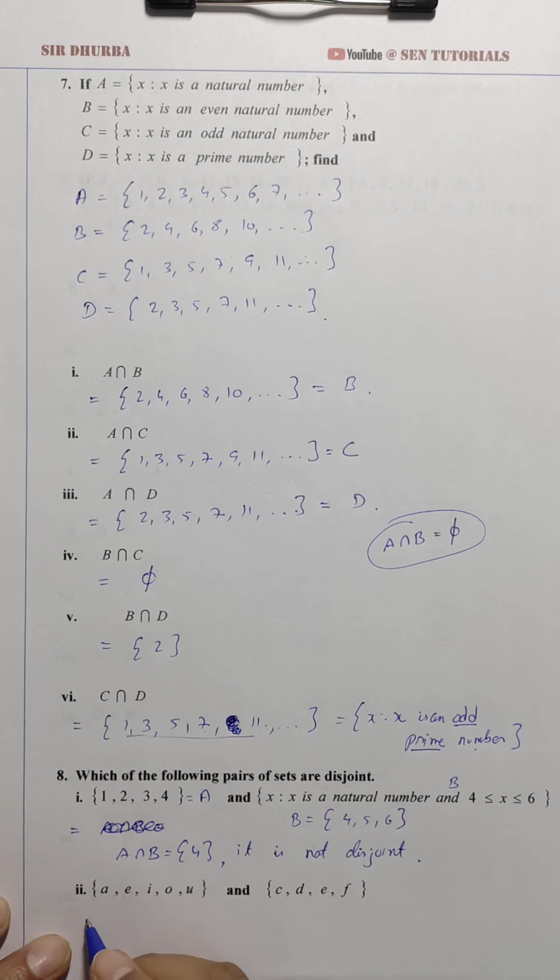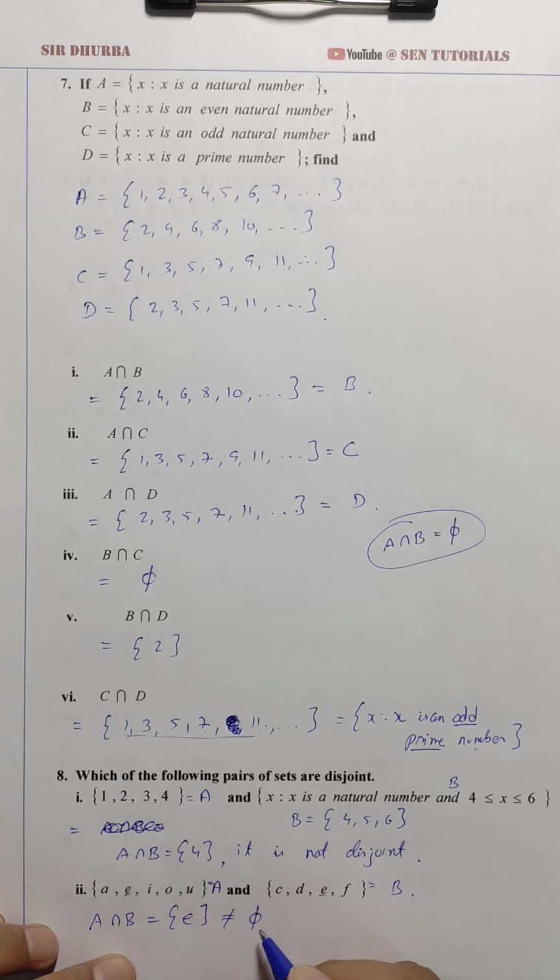Okay. What about this? Let this be the set A and this be the set B. So A intersection B. Let's find out. We will again have a common element, that is E. So this is not equal to a null set. So this is also not disjoint.